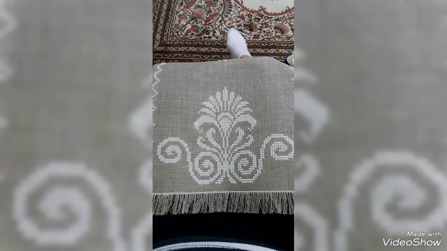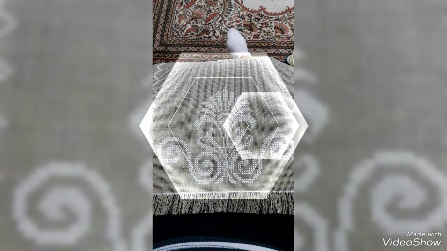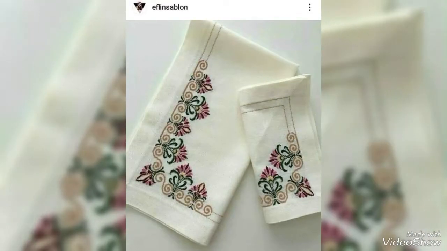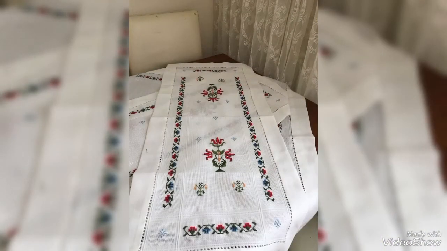We have the best selection of free cross stitch patterns. These free cross stitch patterns will keep you stitching all year long. There's a wide variety of styles here, so there's something for everyone.